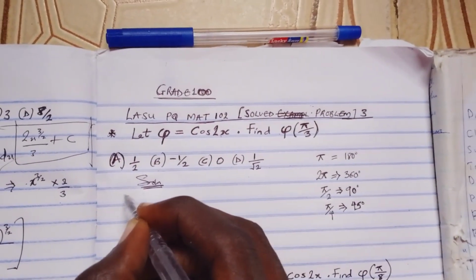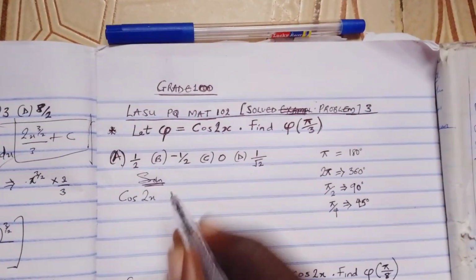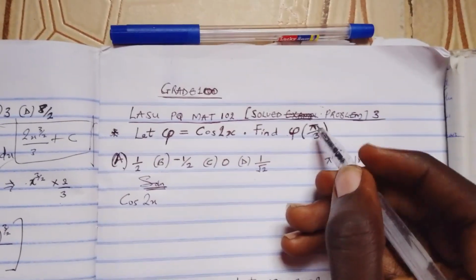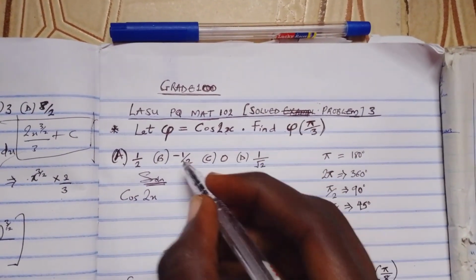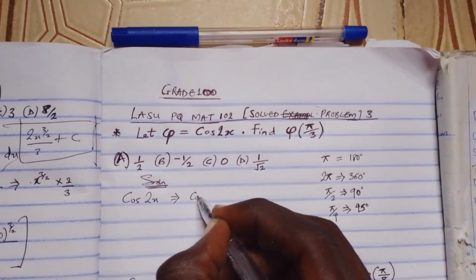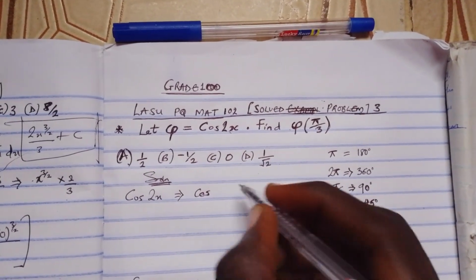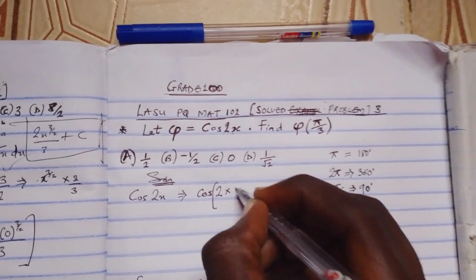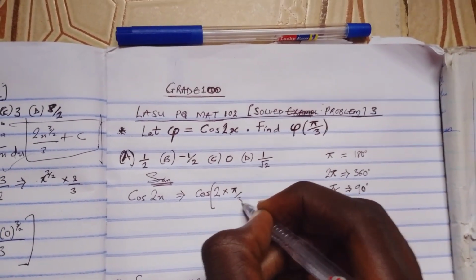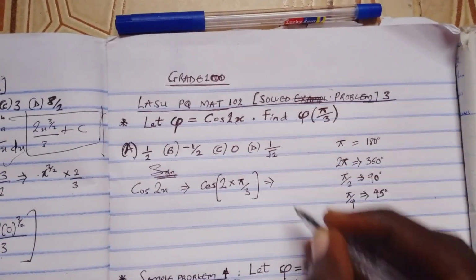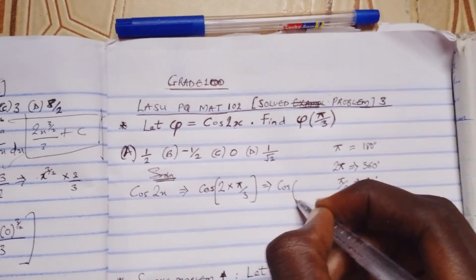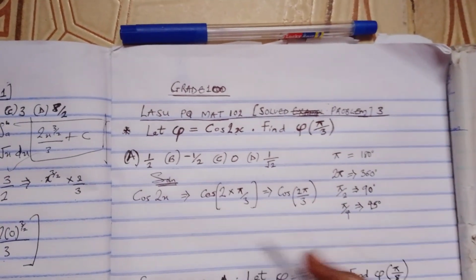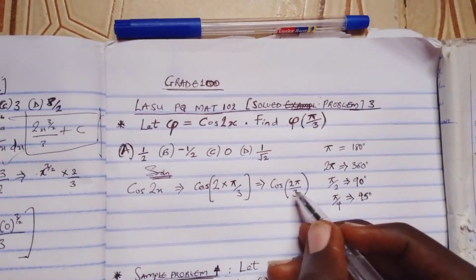Now, when you have cos 2x, you understand? In place of wherever you see this phi and they put in bracket this value here, you just substitute this value into this x. So that is what? Cos, that's 2, right? Multiplied by pi over 3 there, and that will be equal to cos 2 pi over 3. All right, so from here we can say cos 2 pi over 3.